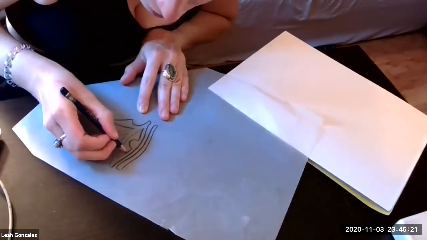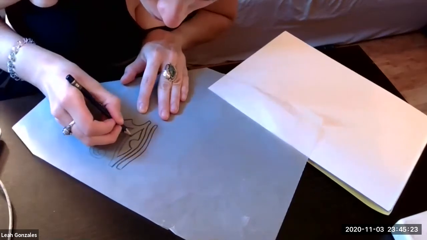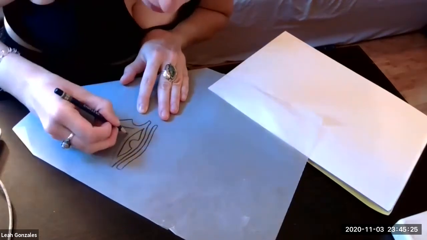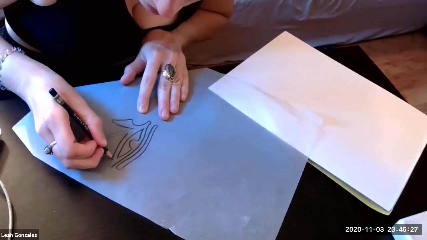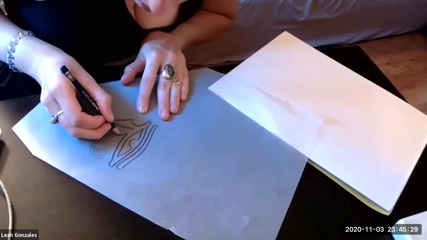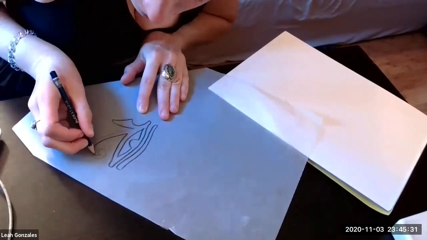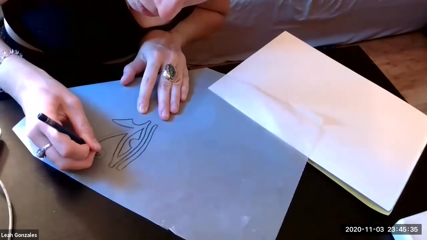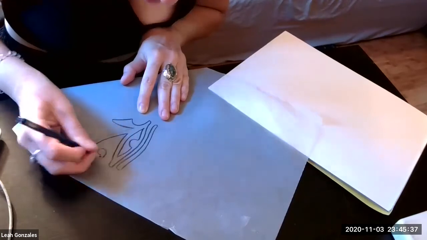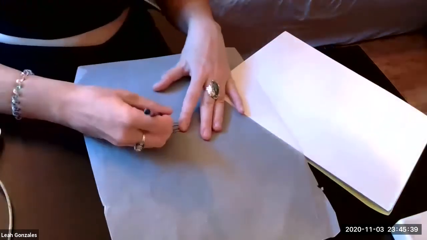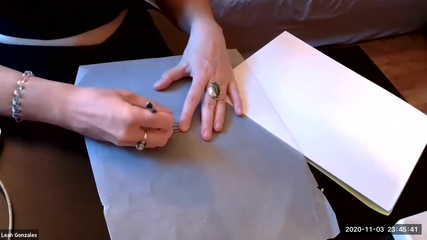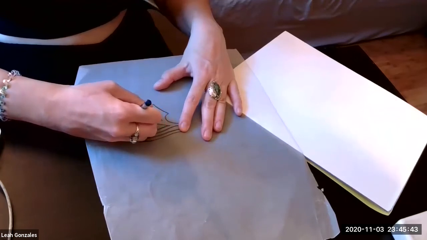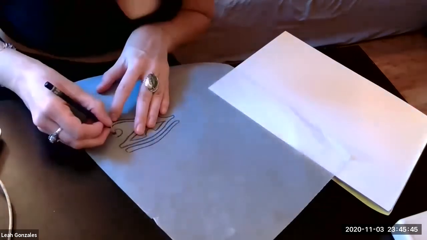because for the first two parts of this assignment, for the pattern and for the change of direction, you're going to be using the same shape over and over and over again. You can also erase off your tracing paper. It does tend to rip a little bit easier than the Bristol paper, so just keep that in mind. If it rips, you might just have to start over again.